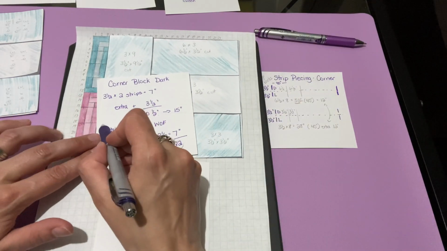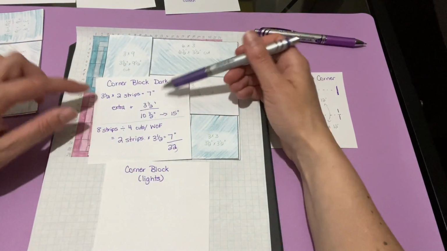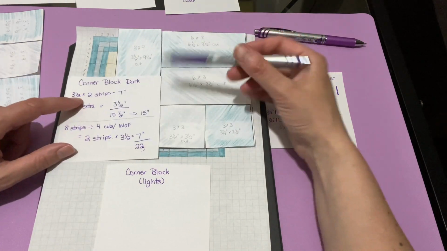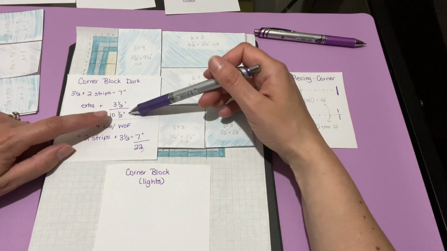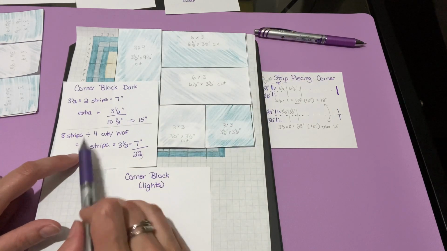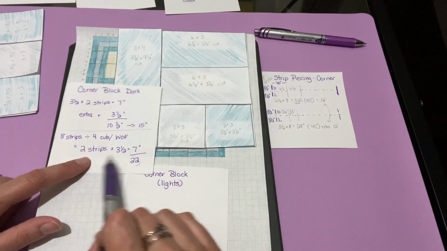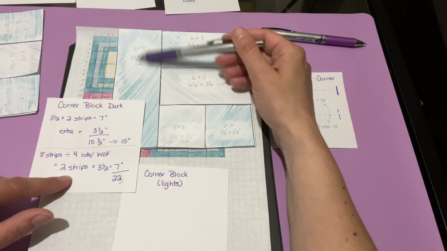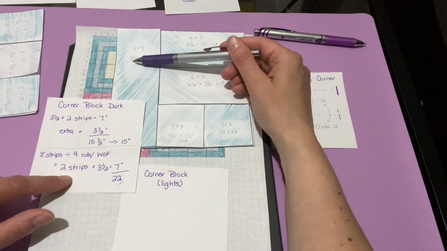So I'm just going to look back here to this first part where I had figured out from my strip sets and how much extra I needed. And this one here, this 7 inches was needed for this piece.